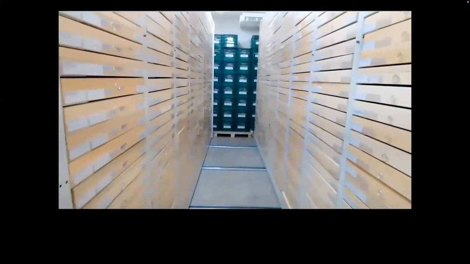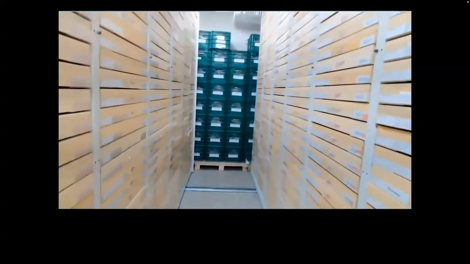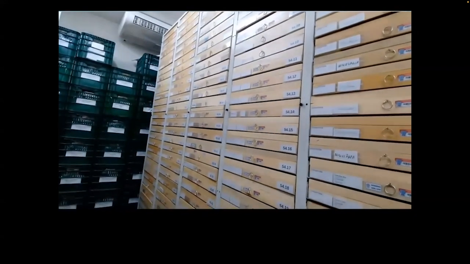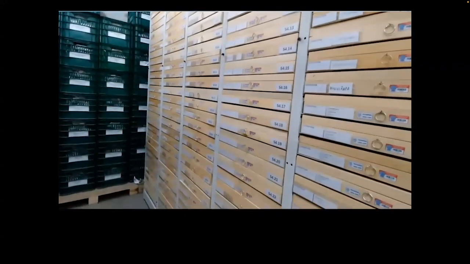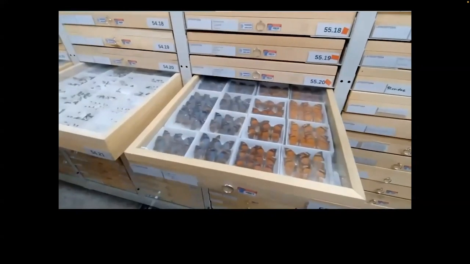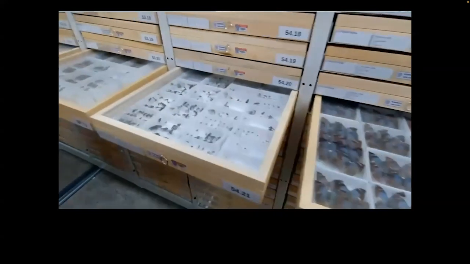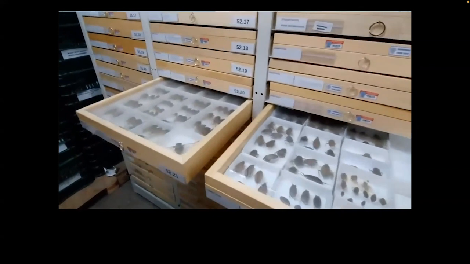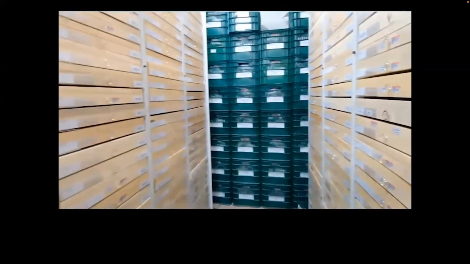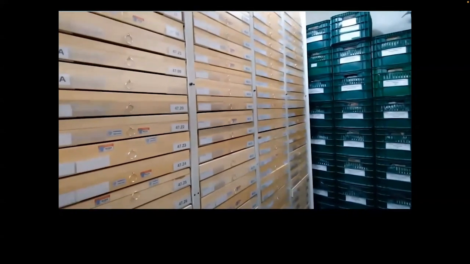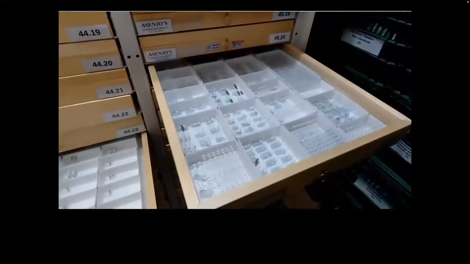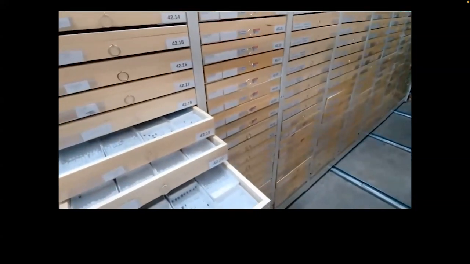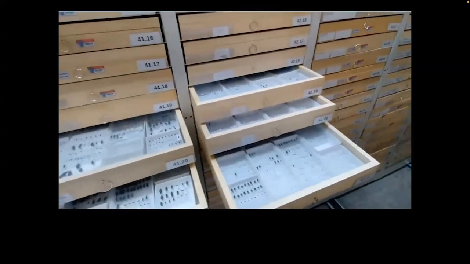In the second hall, on the right, are the drawers with the orders that are not Coleoptera. For example, representatives of Lepidoptera, Hymenoptera, and Hemiptera are present in the collection. And on the left is the order Coleoptera with the Scarabaeoidea superfamily, with a great representation of families such as Staphylinidae, Histeridae, Carabidae, and Cerambycidae.